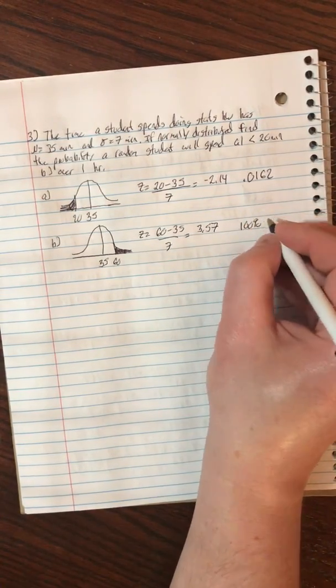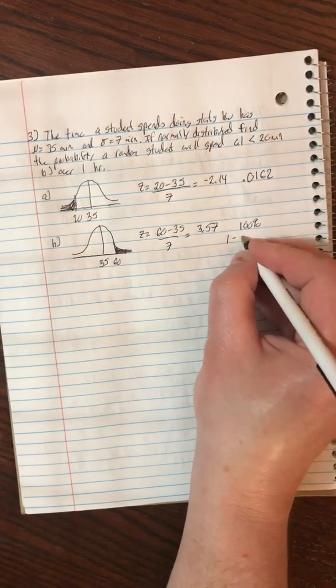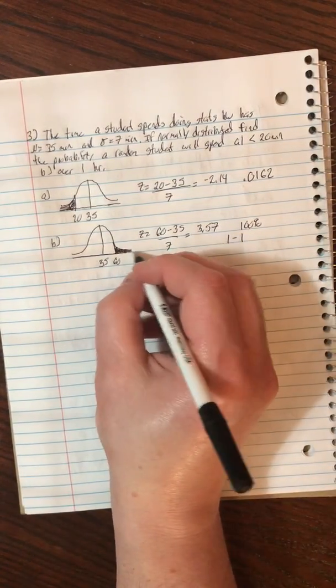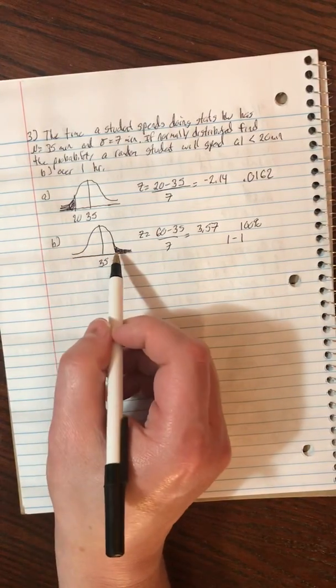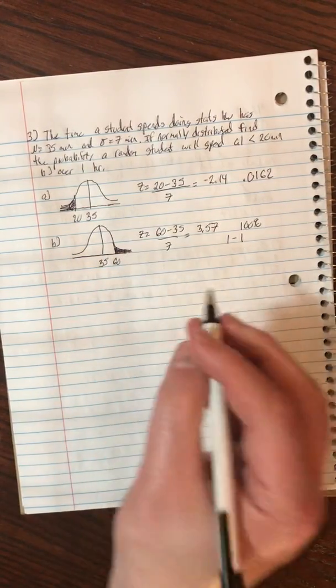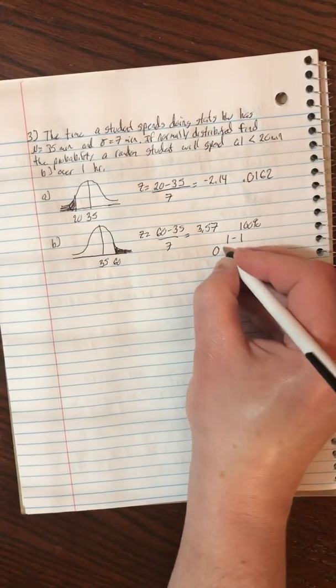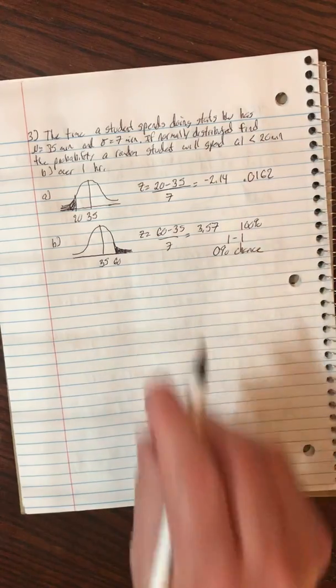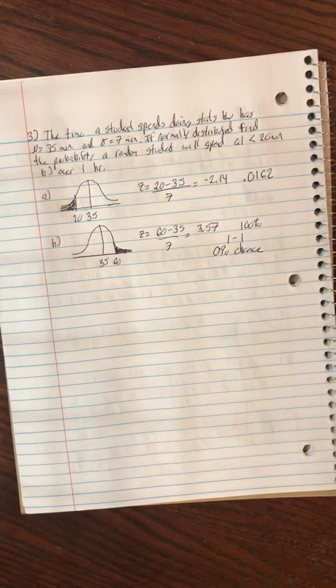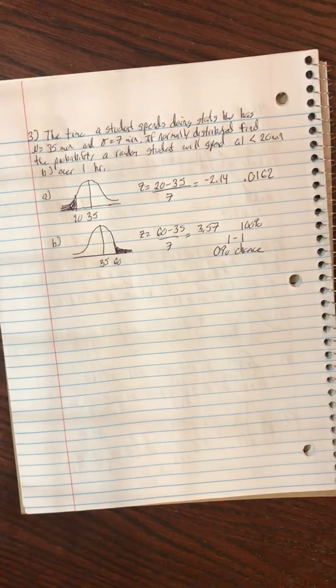We have 1 minus 1, because remember, we have a 100% chance of getting everything to the left, which means we have what chance of getting stuff to the right? That's a 0% chance, guys. So based on this data, if it's normally distributed, you're not going to find a student that spends more than an hour doing homework based on this data. Okay.